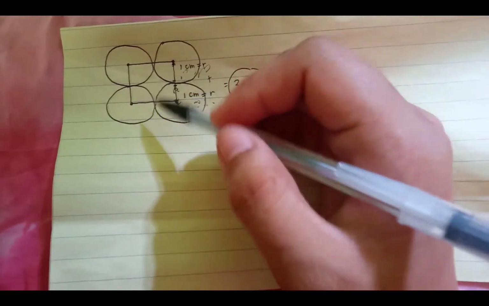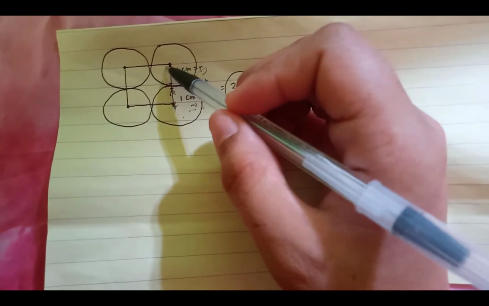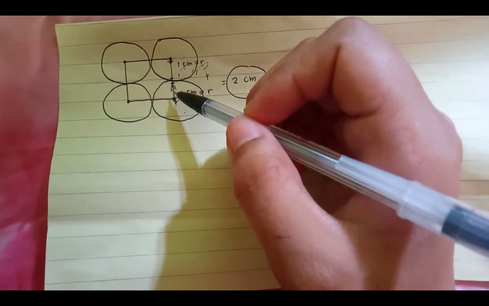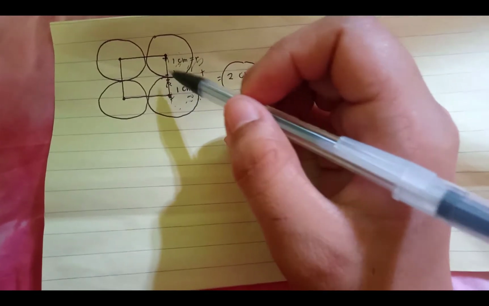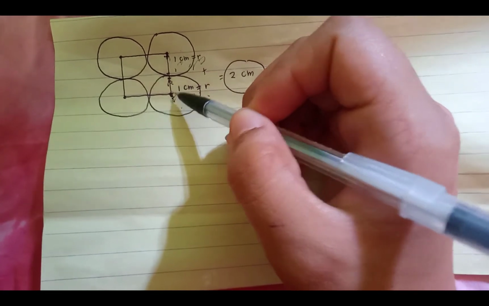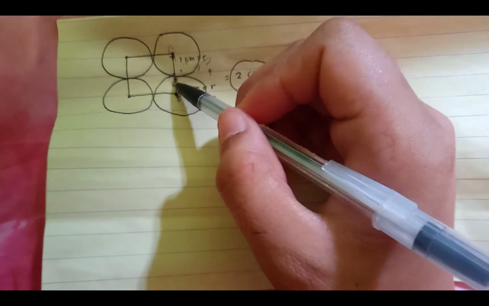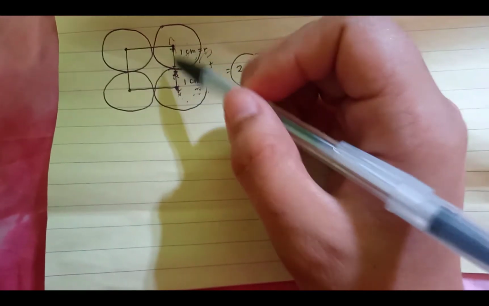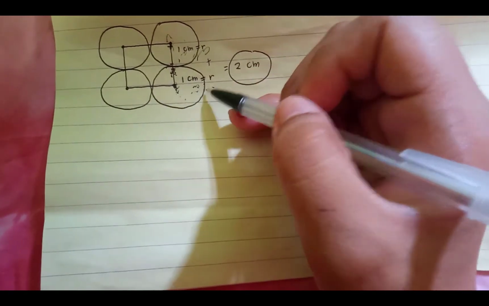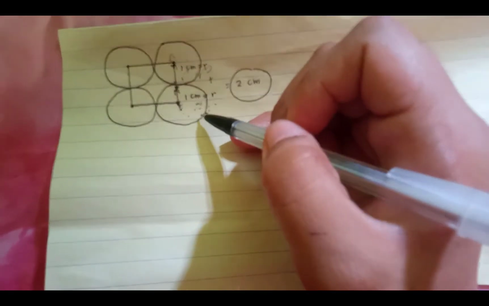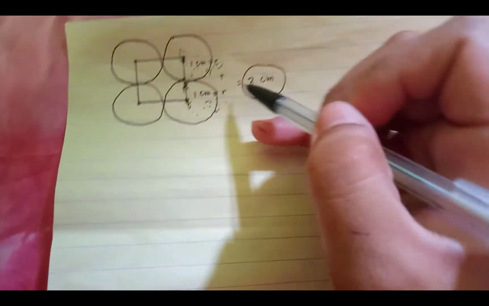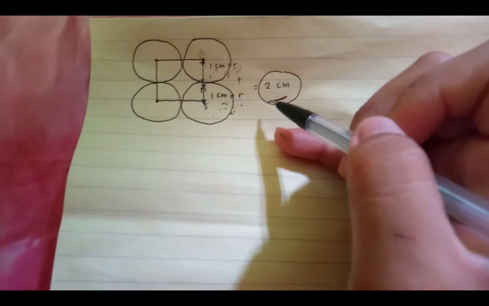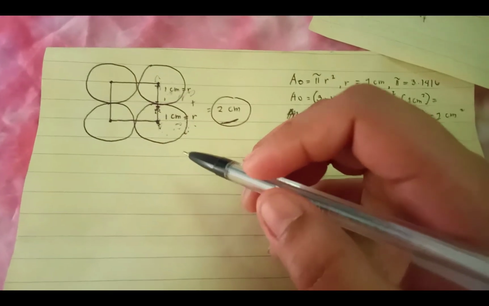So logically, to connect these two, we can have one side of a square. Then from this point to this point and this point to this point, we have every 1 centimeter as our radius, so the size of our square is 2 centimeters. So okay, I think that is clear.